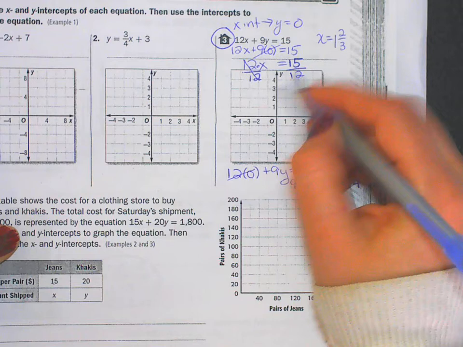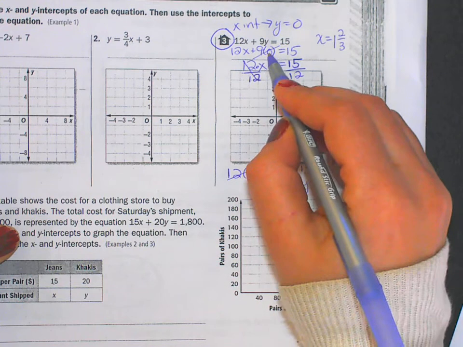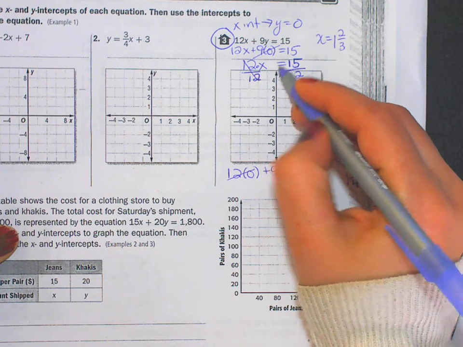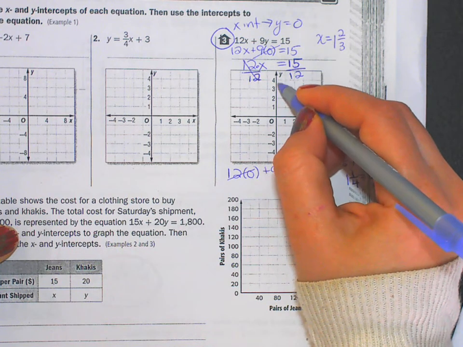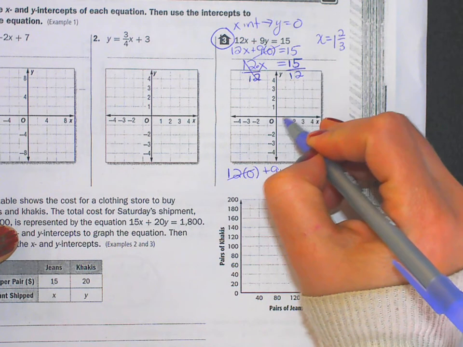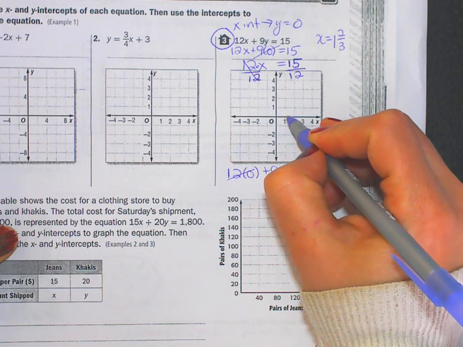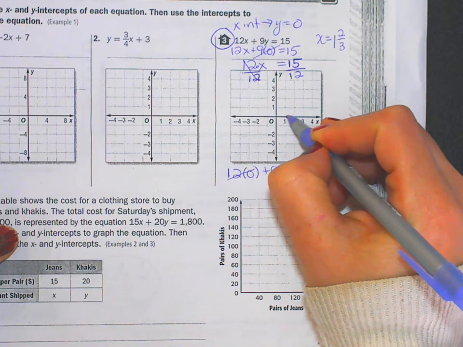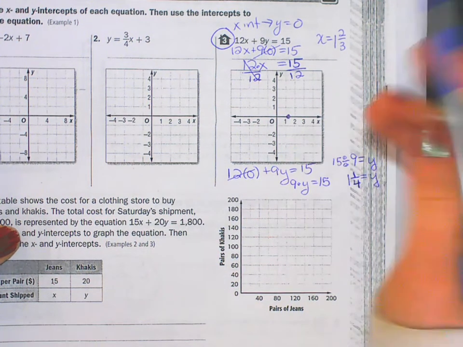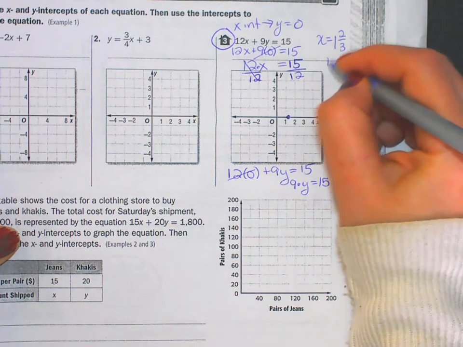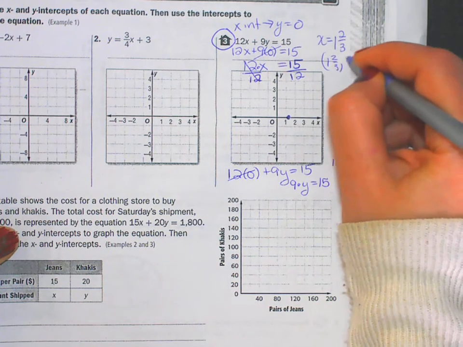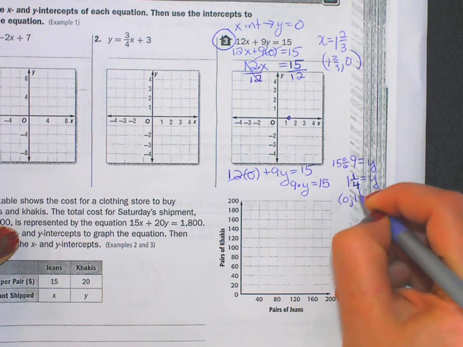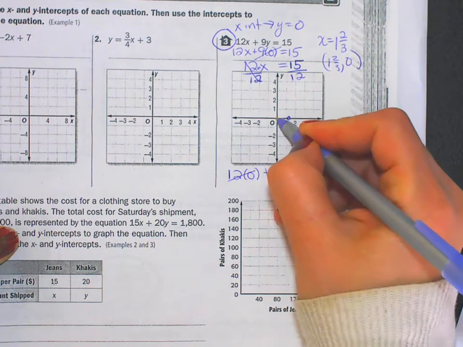So let's see. We put in y is 0 and x is 1 2/3. X is 1 2/3 and y is 0, so that's like here. It's not perfect. I'm not looking for perfection. So this is 1 2/3, 0. This one we put in x is 0 and we got 1 1/4 for y. X is 0, y is 1 1/4.